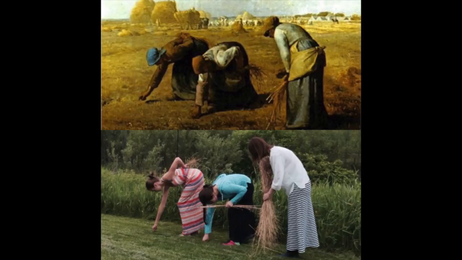This example, painted by Jean-Francois Millet, was titled The Gleaners and was painted in 1857. It was well known due to its sympathetic nature for the lower classes, which was a quality of many realism paintings.